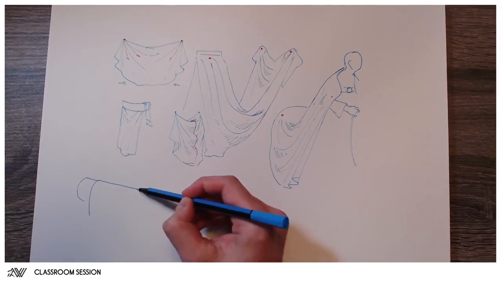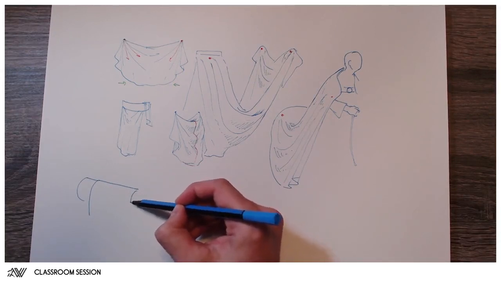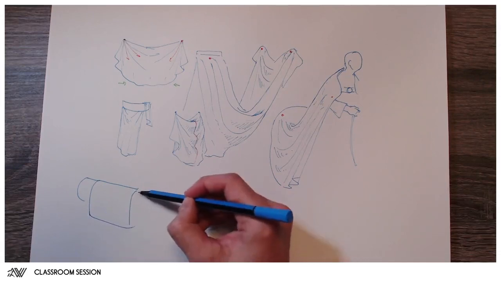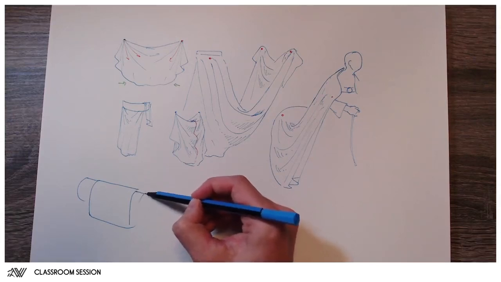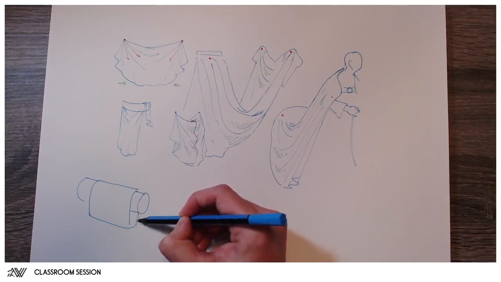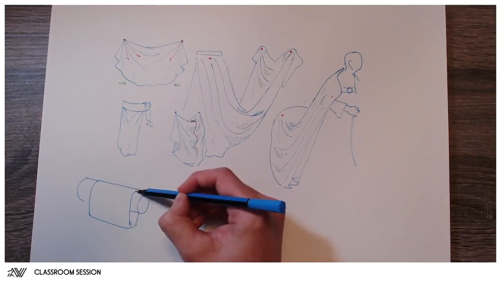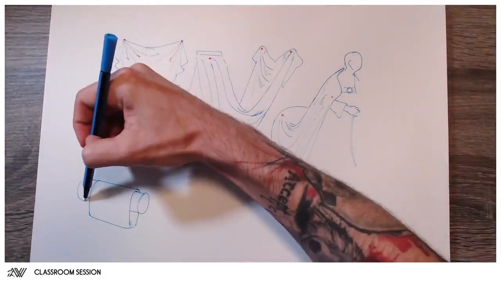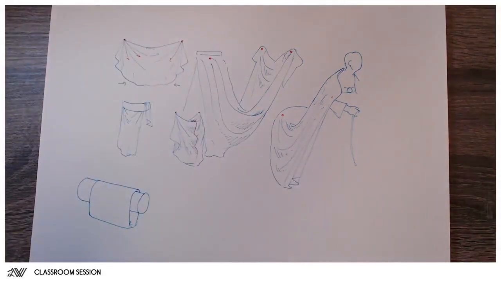And this time nothing is affecting this piece of cloth, which is virtually impossible, by the way. But for the sake of argument, let's say that it is. So this piece of cloth is hanging over this cylinder.